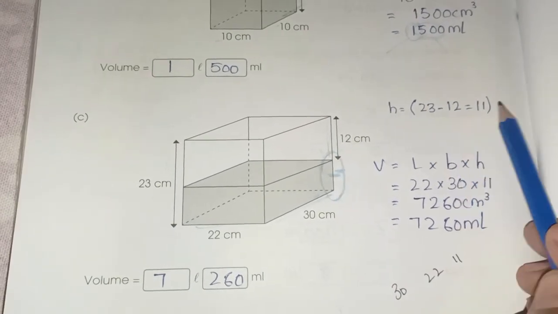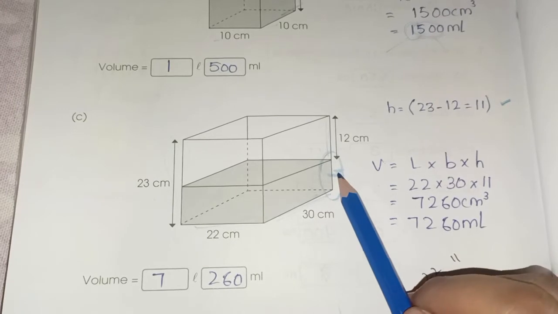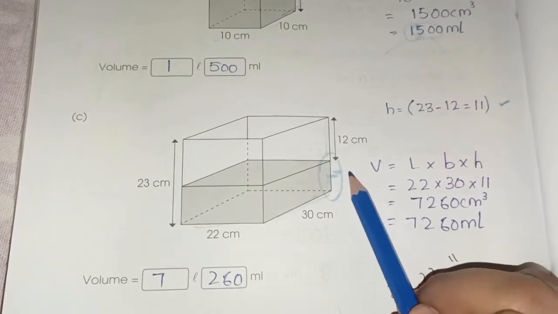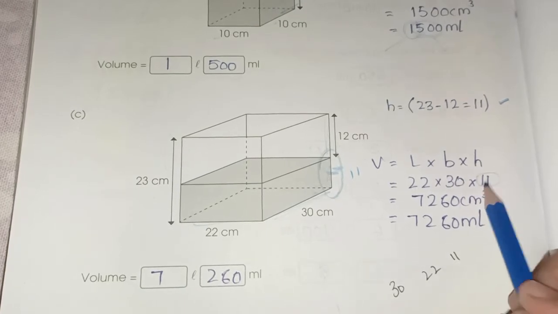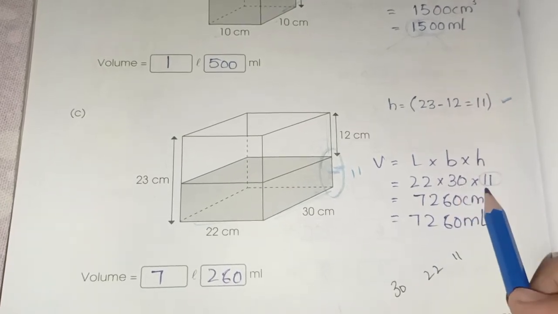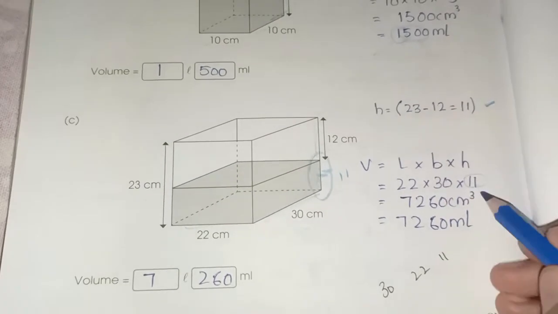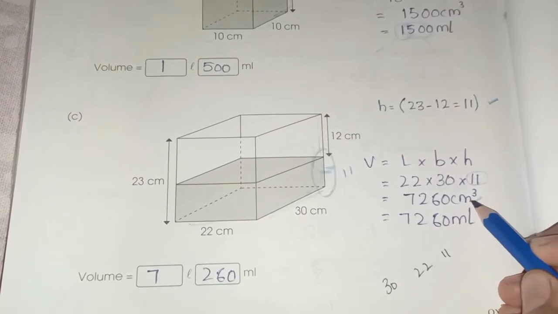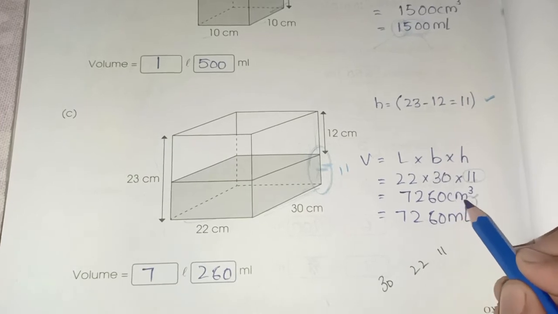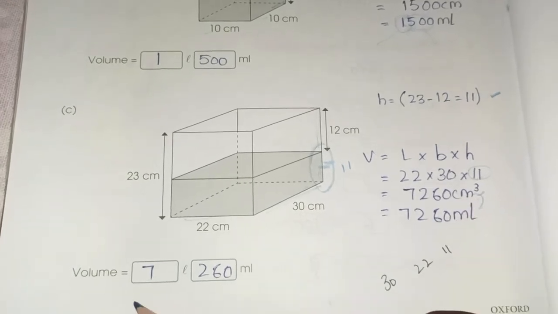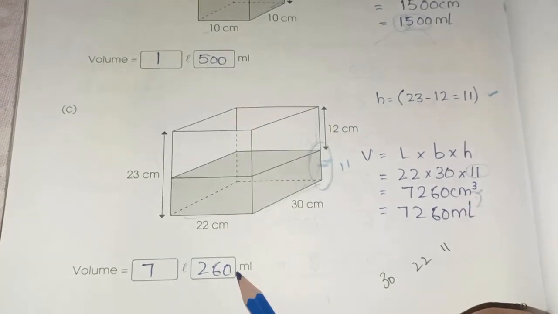So 23 minus 12 is 11. So the liquid is 11 centimeter in height. So we use 11. 22 multiplied by 30 multiplied by 11 centimeter cube. Centimeter cube will convert into milliliter, because without milliliter we cannot convert this into liter and milliliter.